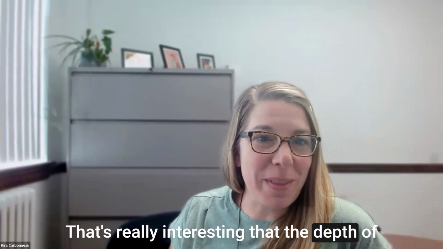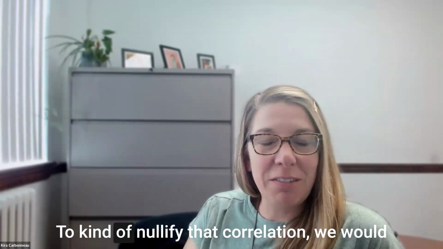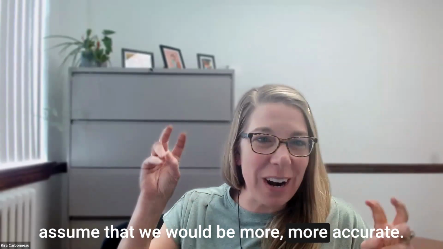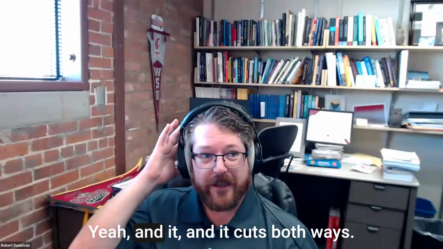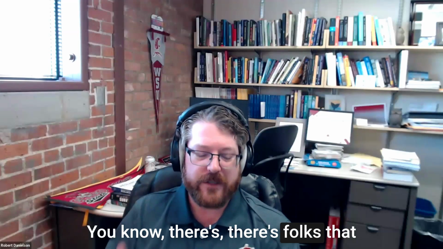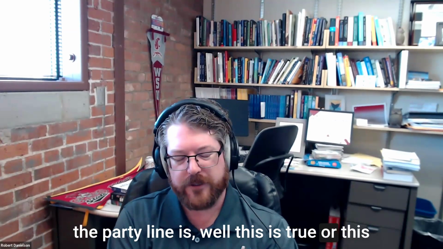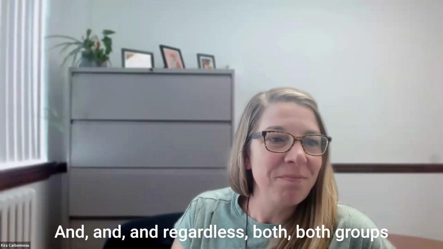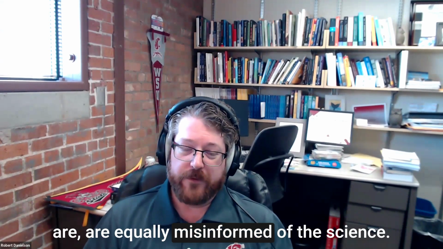That's really interesting that the depth of knowledge isn't there on essentially both sides, to kind of nullify that correlation. We would assume that we would be more accurate. That's a really interesting finding. Yeah, and it cuts both ways. There are folks on both sides where the party line is, well, this is true or this is not true, and they either conform or just go and believe it, and regardless, both groups are equally misinformed about the science.